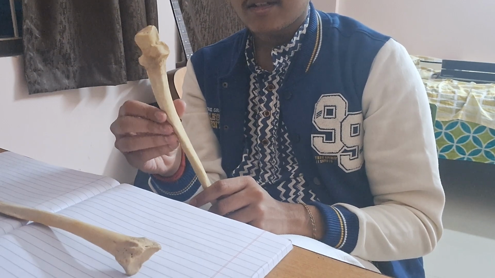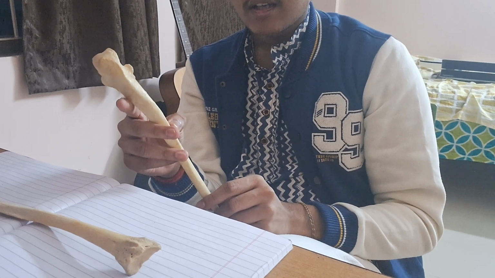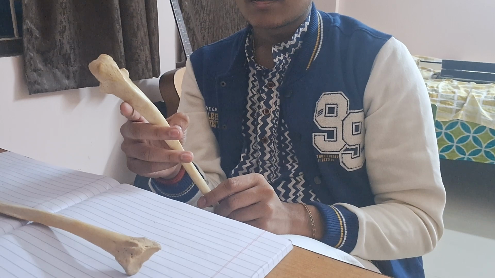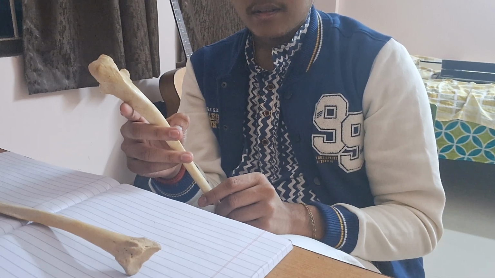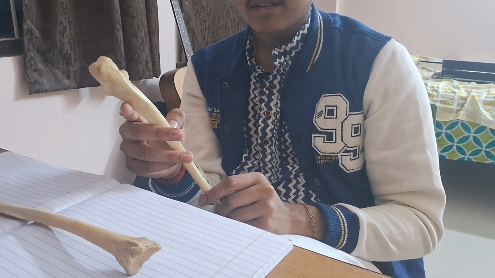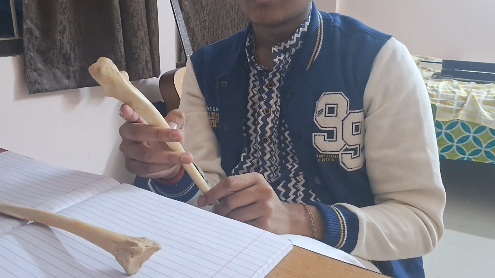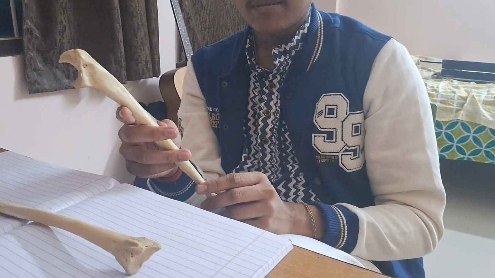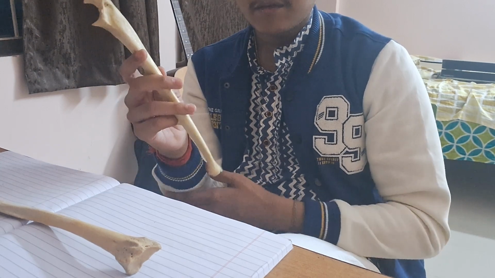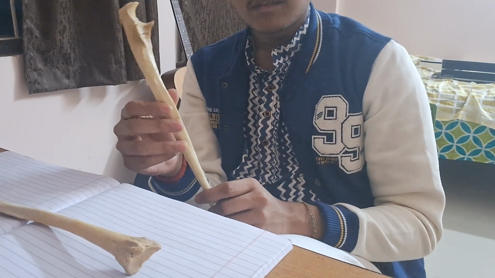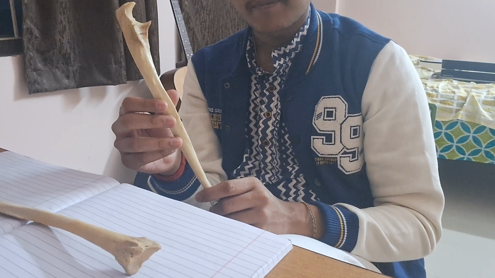right? Extensor digitorum. And all these muscles, the supinator muscle, the extensor indicis, okay, then you have the extensor pollicis brevis, you have the abductor pollicis longus. All the deep muscles of the back of the forearm are supplied by your posterior interosseous nerve.